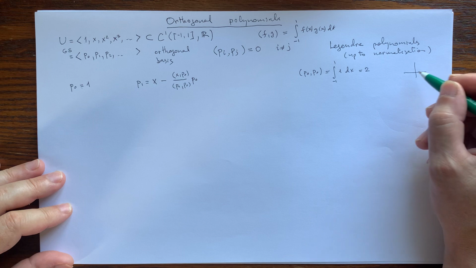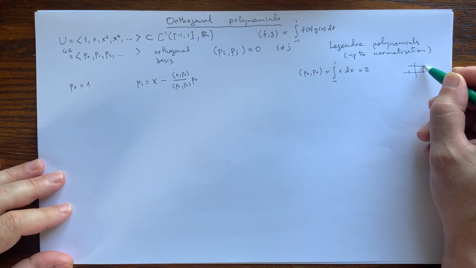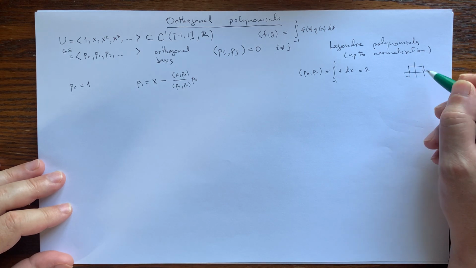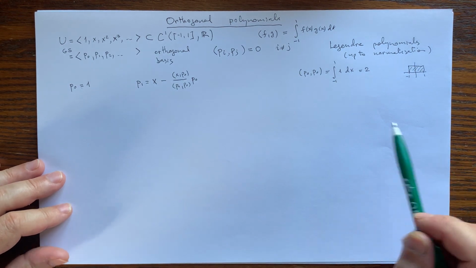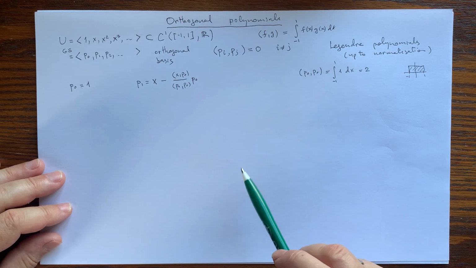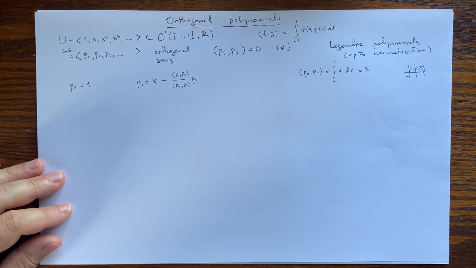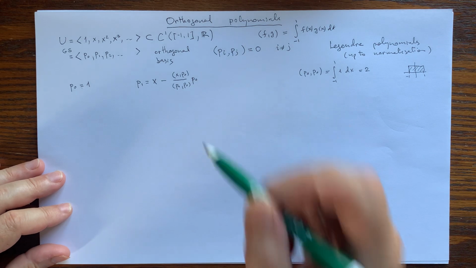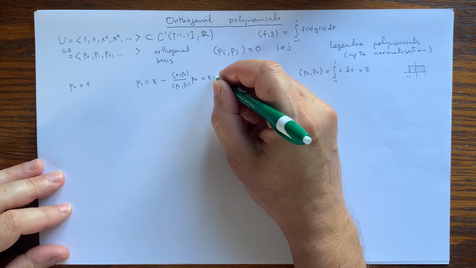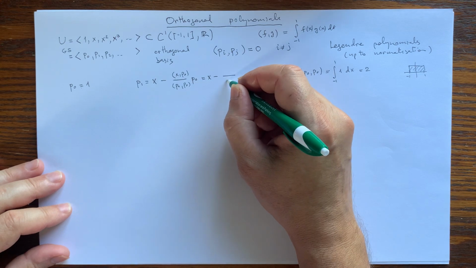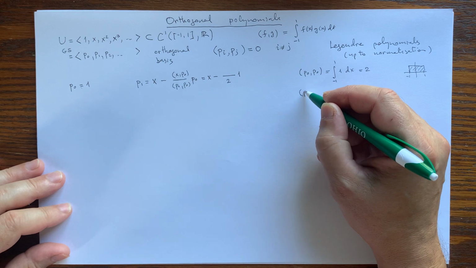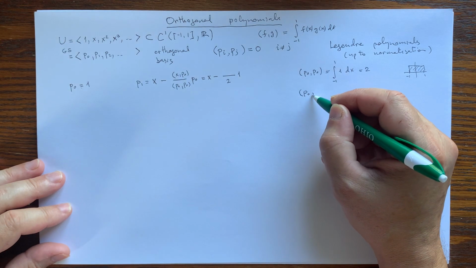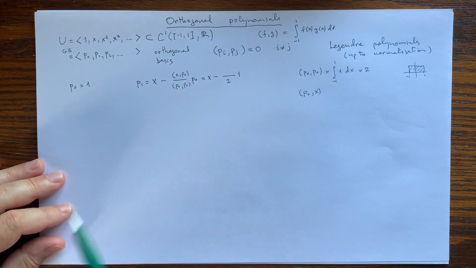Just geometrically, what we're looking at is the area under the graph of the constant function between -1 and 1. Clearly the area is 2. Or we could find the primitive function, which will be x, and then take the values at 1 and -1, take the difference, and we'll still have 2. So that is going to be the denominator. And the numerator is going to be the scalar product of x and the constant 1.